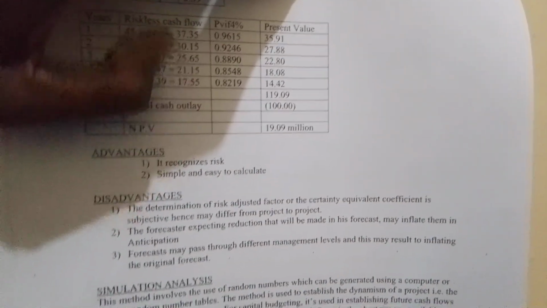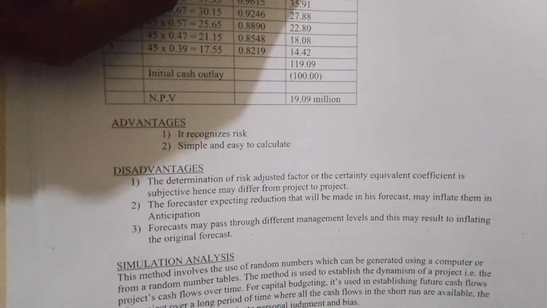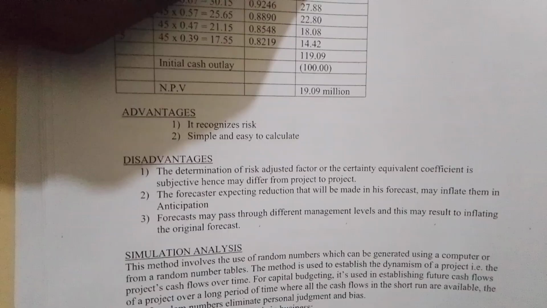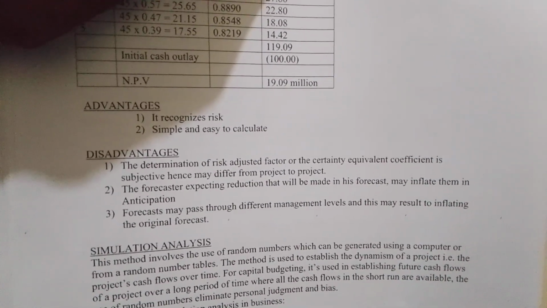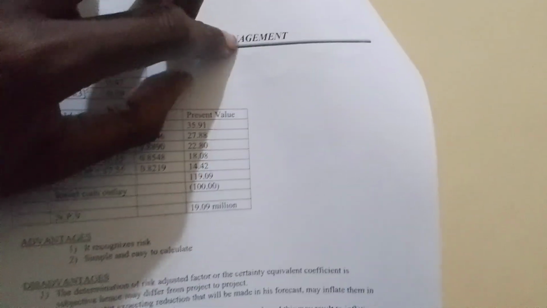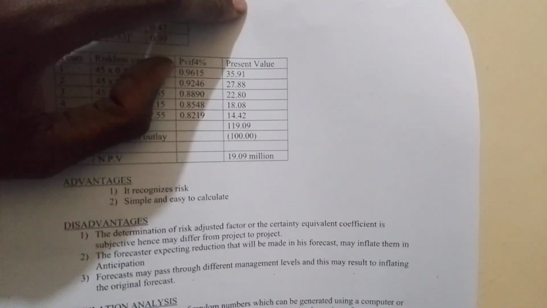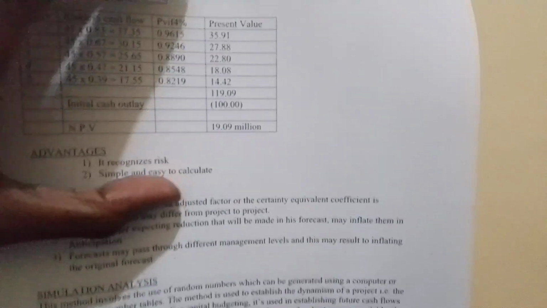Now, the other small theory there, advantages and disadvantages of CEC, certainty equivalent method. I think that is enough for that. So I think that is well done.